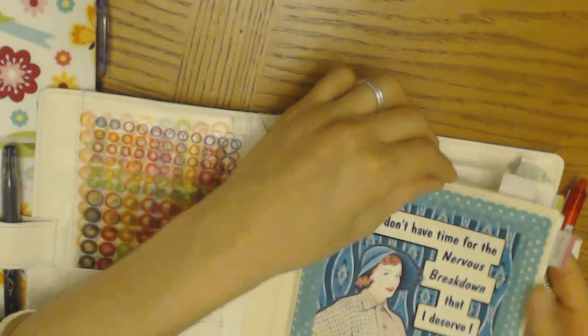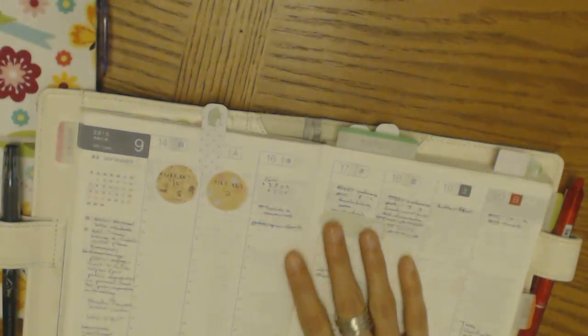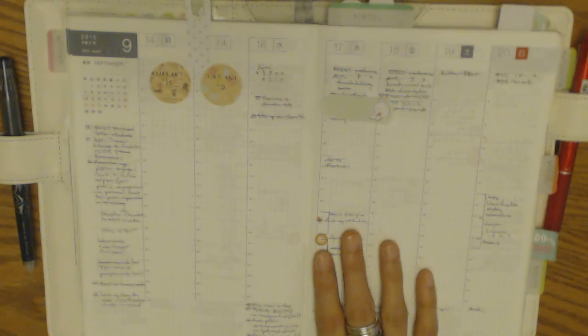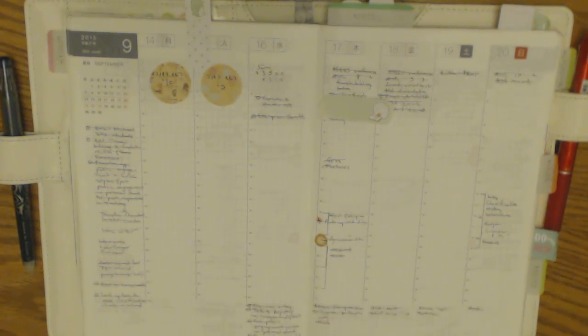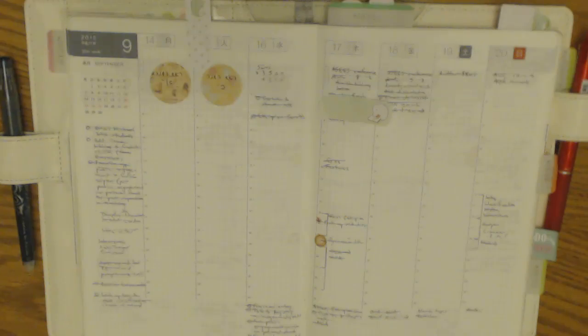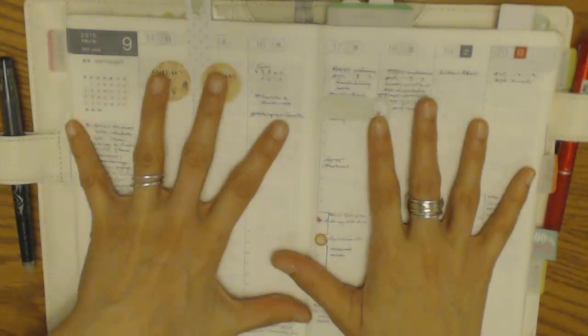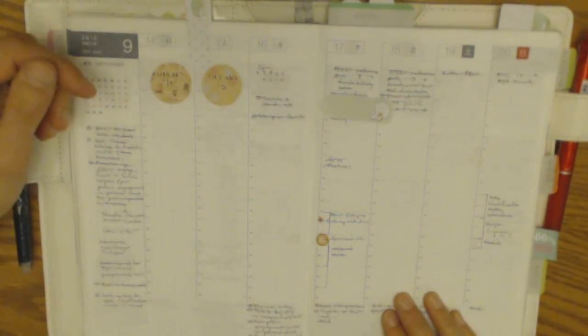Now, the other thing that I did as I was actually working on it was in the weekly pages, which is my main schedule. That's where I put all of my appointments, and this is where my weekly planning, what's going on during the week, happens.